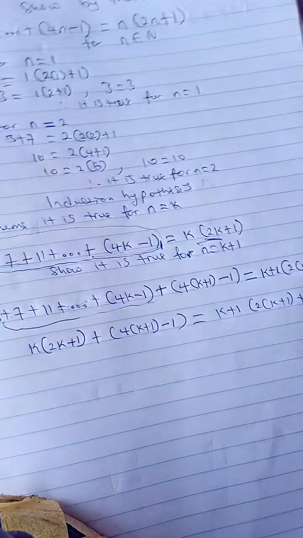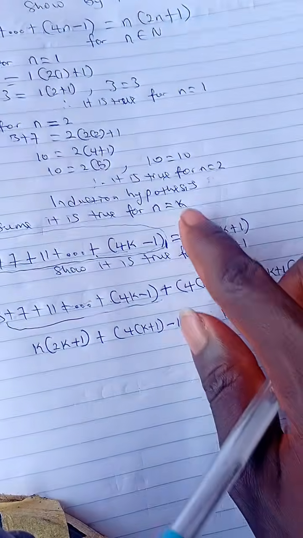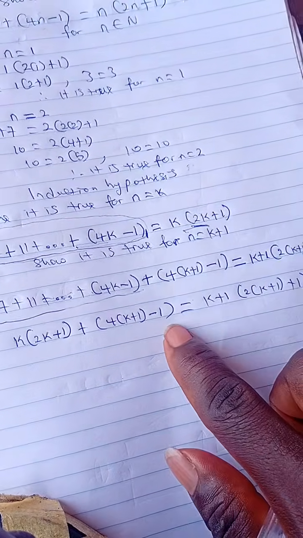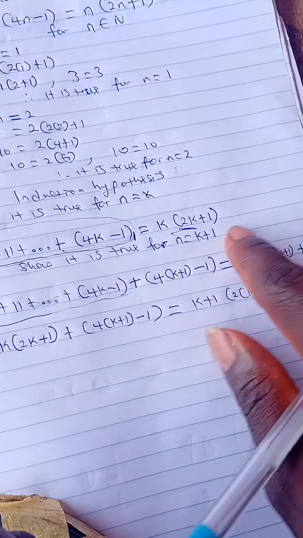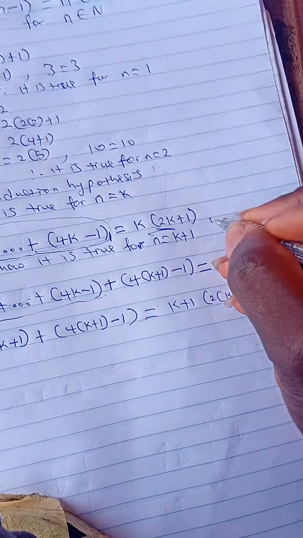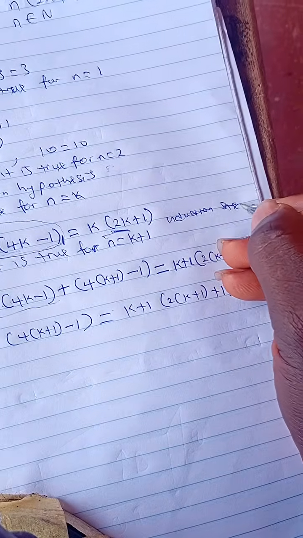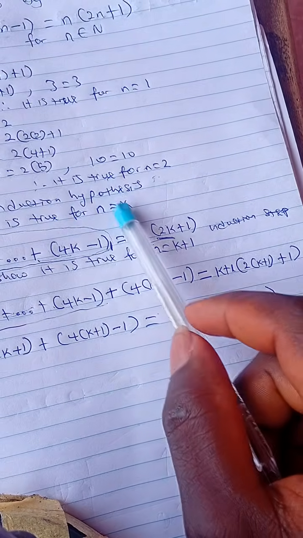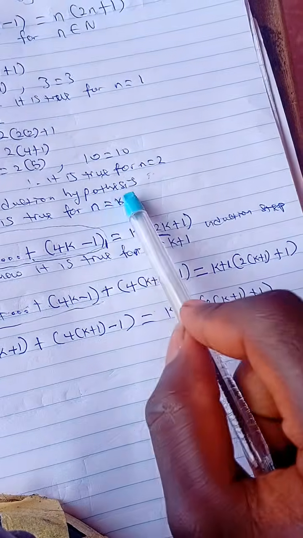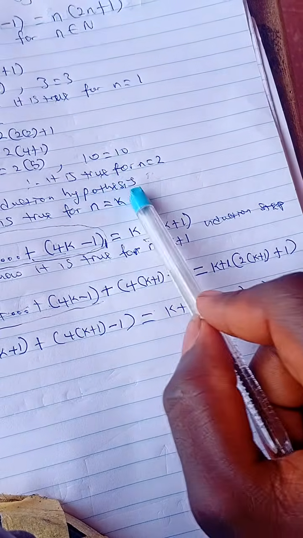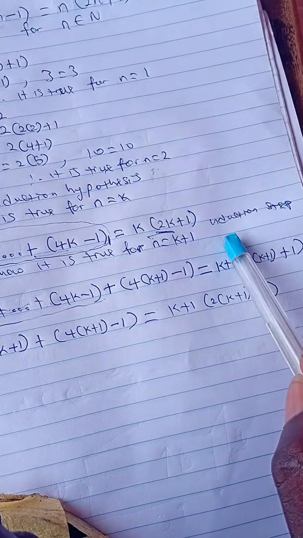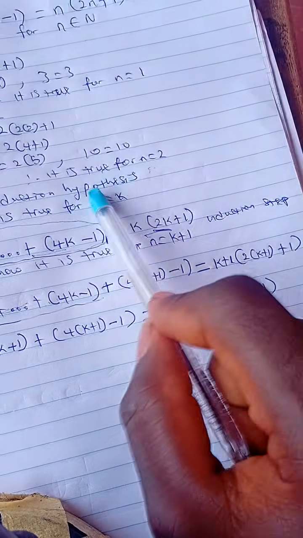Are we together? After your base case, your induction hypothesis, then your induction step. This one, when n is k plus 1, is known as the induction step. Induction step is the step we take after our assumption. This is our hypothesis, our assumption. Hypothesis is just like you are assuming. So the step you take, k plus 1, is the induction step after your assumption.